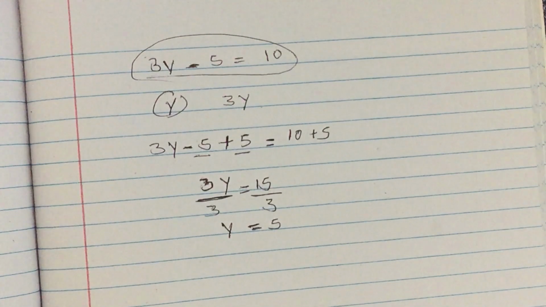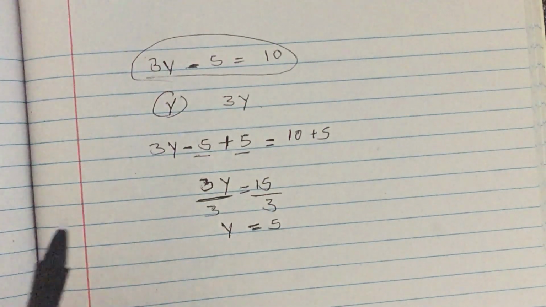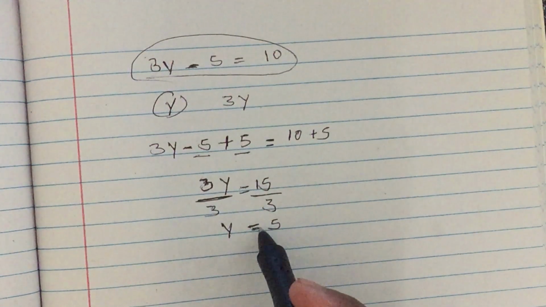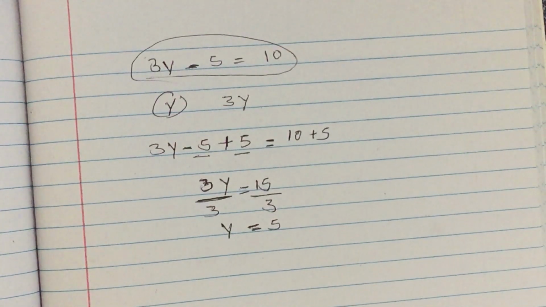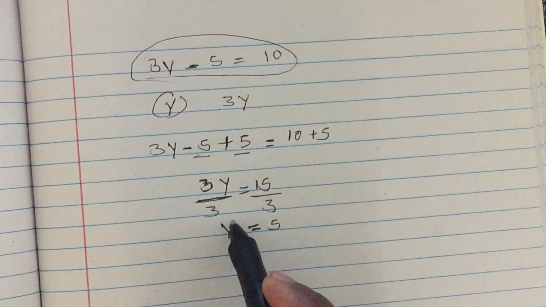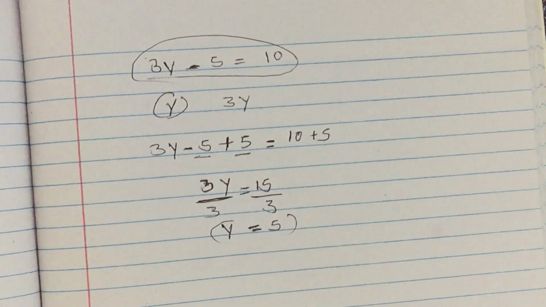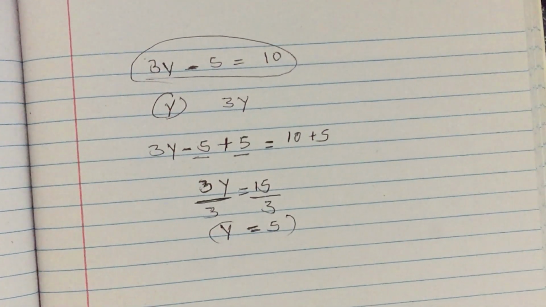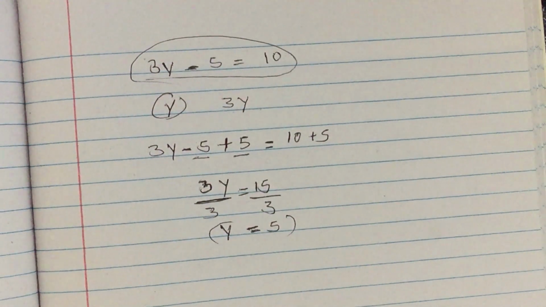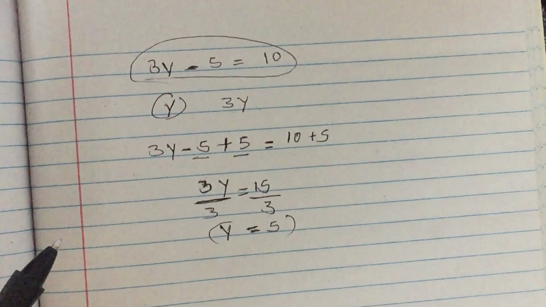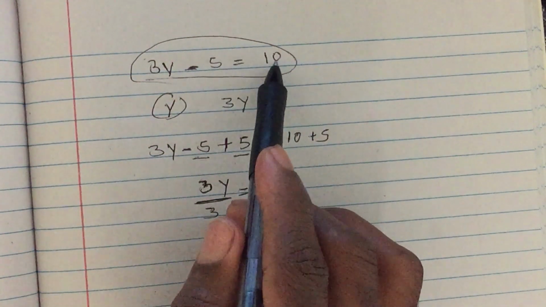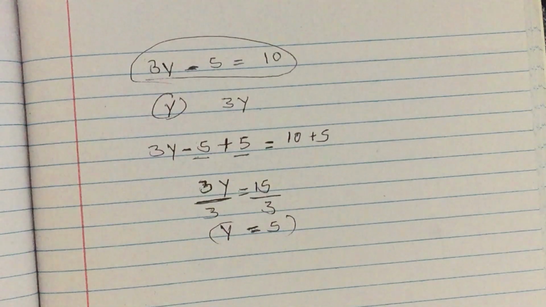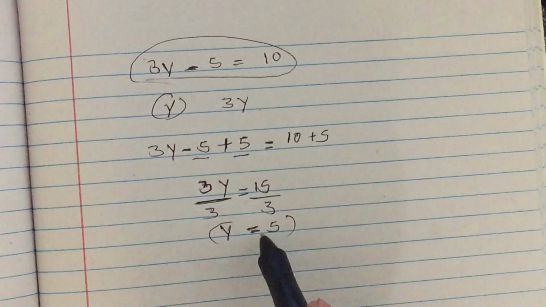So finally the answer is y equals 5. Okay, we successfully solved the linear equation, which was 3y minus 5 is equal to 10, and the answer is y equals 5.